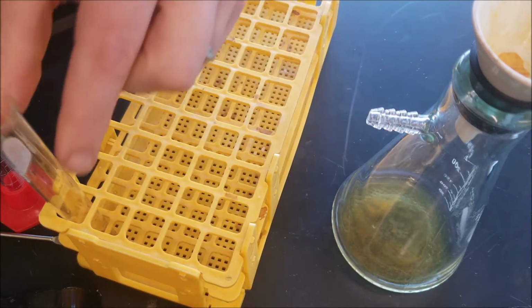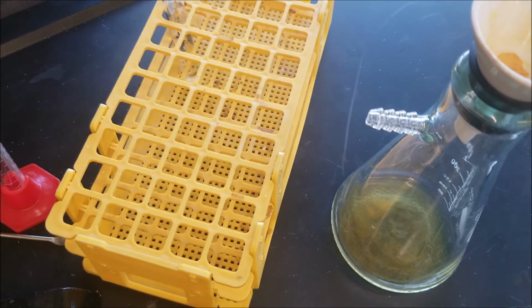Try to extract just the liquid, or as much of just the liquid as I can.